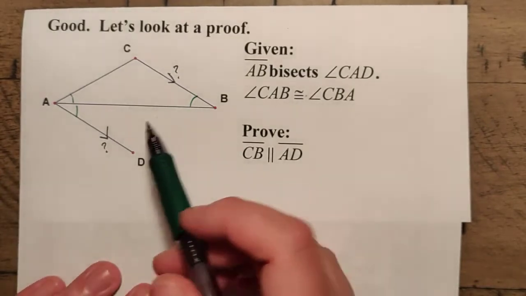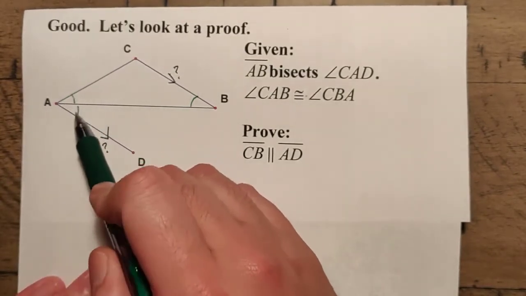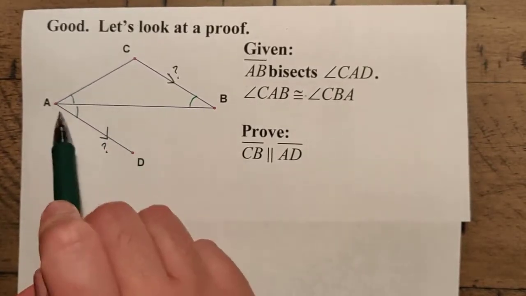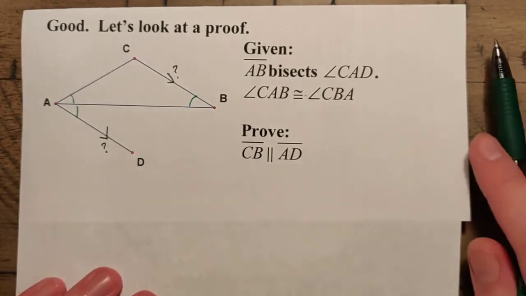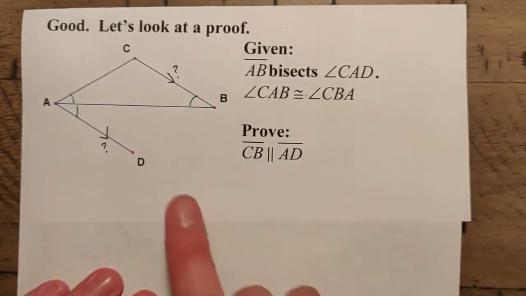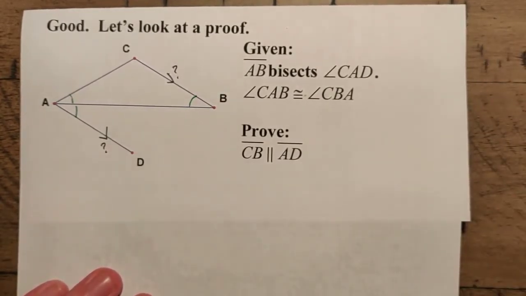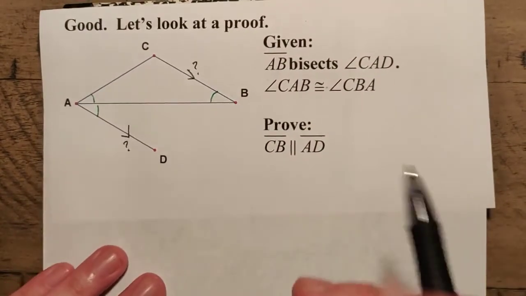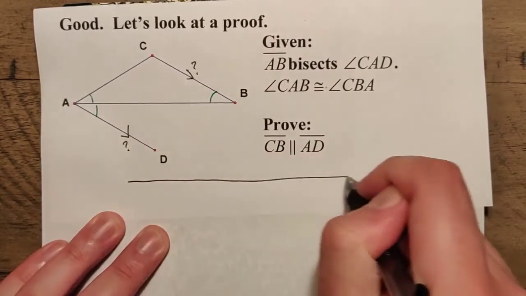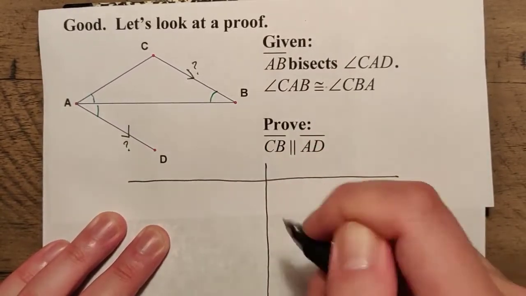So now we seem to have a strategy here. These two angles are congruent. These two angles are congruent. So that means BAD here and CBA are congruent to each other. And those happen to be in the alternate interior angle configuration that we want here, so that we can use that to prove that the lines are parallel. So now that we have our plan, let's go ahead and write this one out. Now we know what this is going to look like here. So let's write this proof out here, ladies and gentlemen.